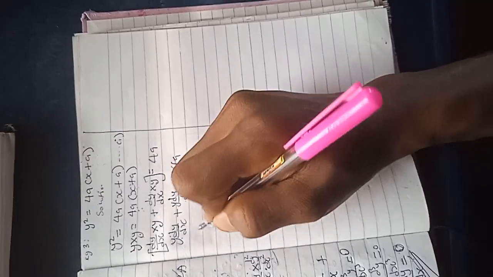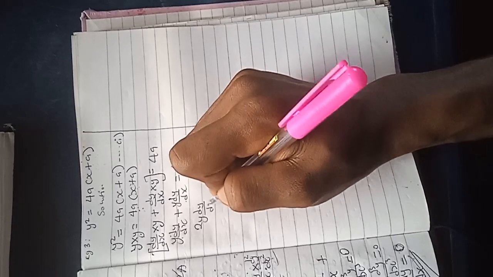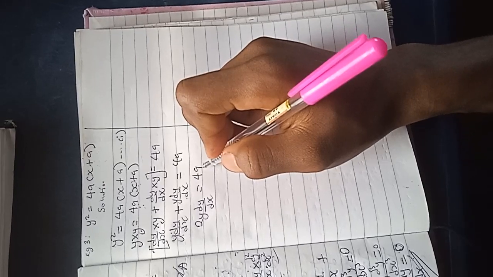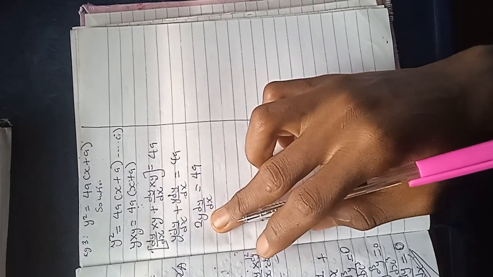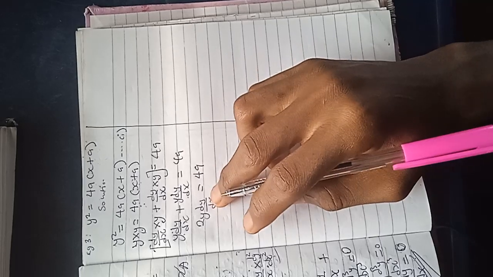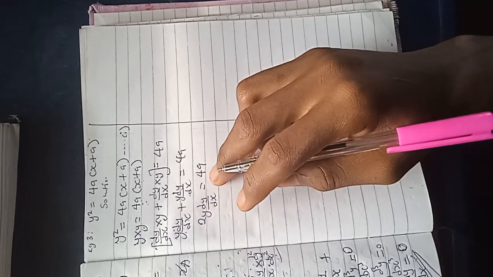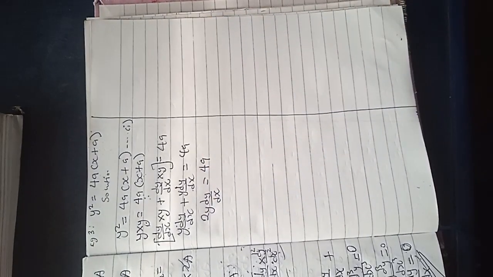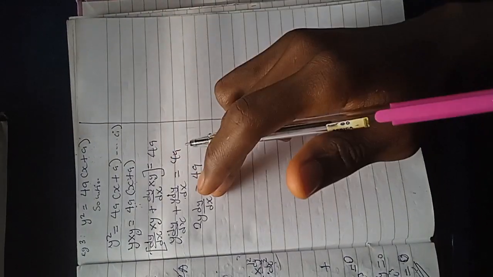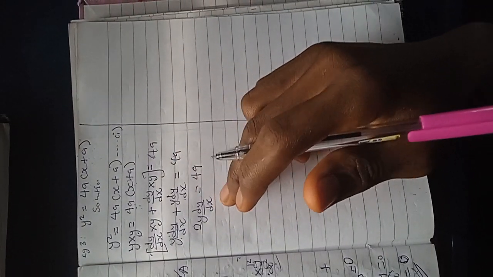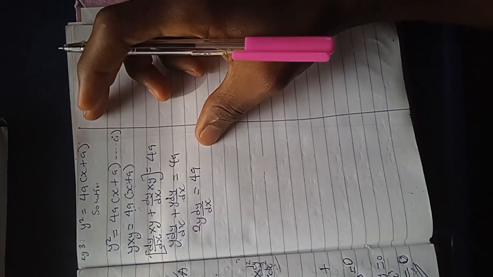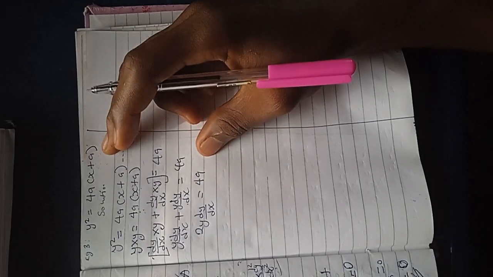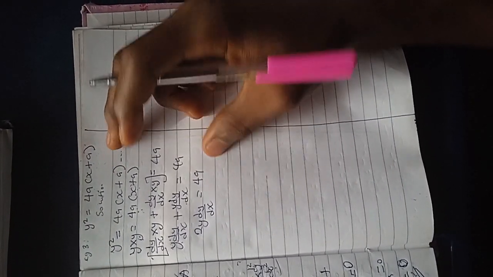y dy over dx plus y dy over dx, we have 2y dy over dx, which is equal to 4a. Now, since 2y dy over dx is equal to 4a, if you look at equation 1, they show no resemblance. We cannot factor anything out. We cannot make anything the subject of the formula to make it look like equation 1.